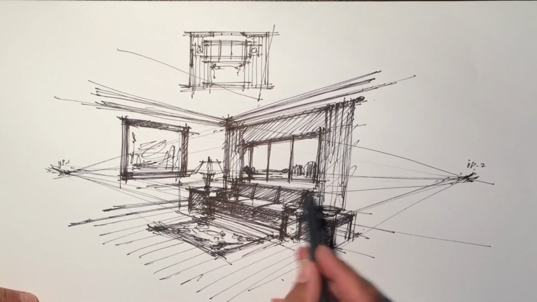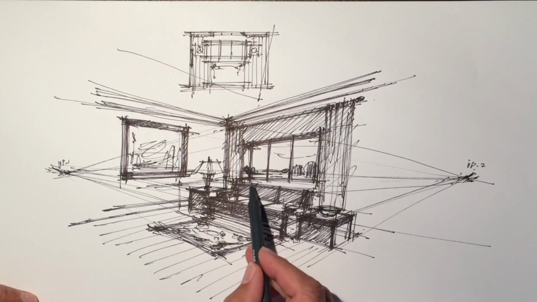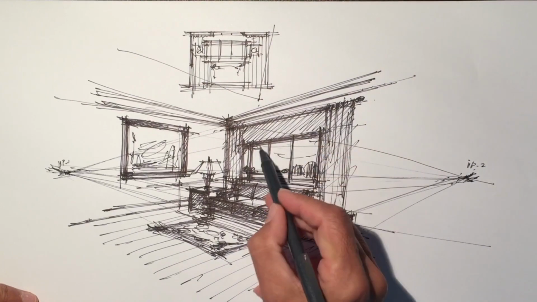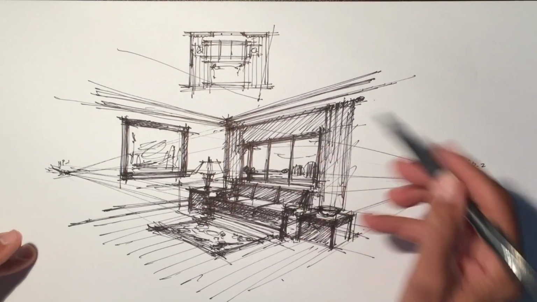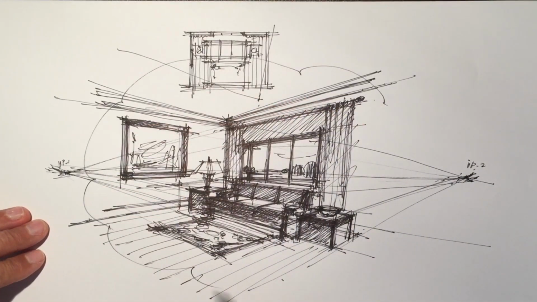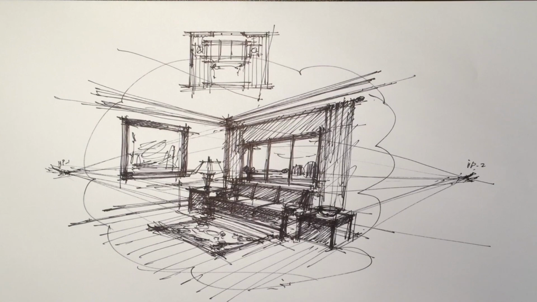You can see by doing that, you just give it a little bit of depth to the illustration. And all the simple details begin to tell the story of the space, and then you can maybe even give it definition like that, and there you have it, a very simple interior sketch.